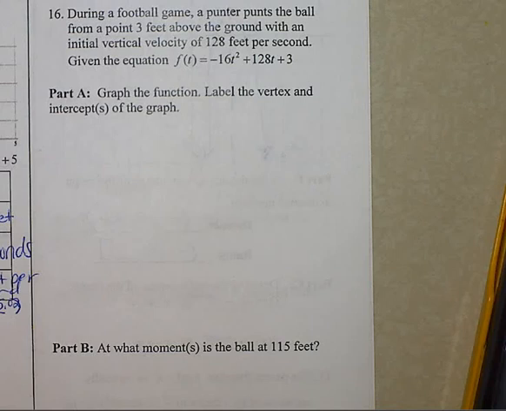During a football game, a punter punts the ball from 3 feet above the ground with an initial velocity of 128 feet per second. And they give us an equation that models the pathway of the ball. Graph the function. We want to label the vertex and the intercepts.